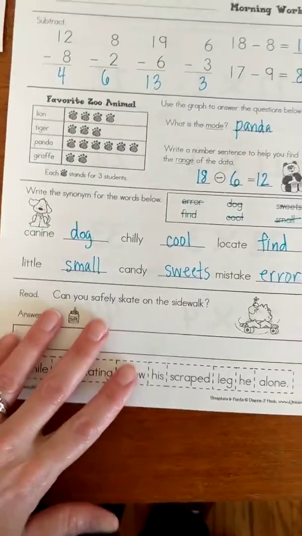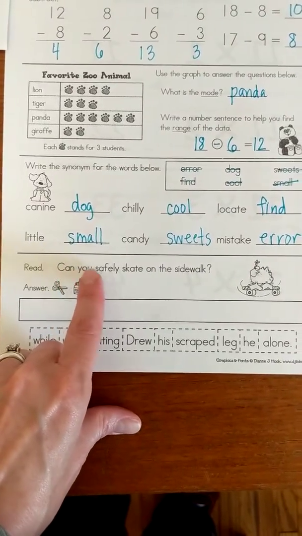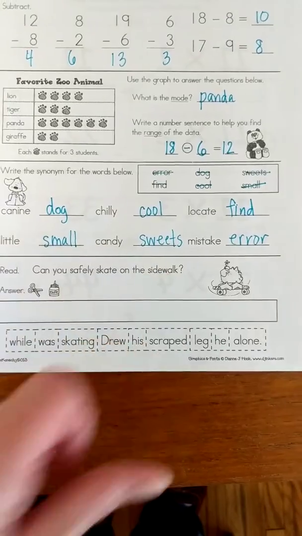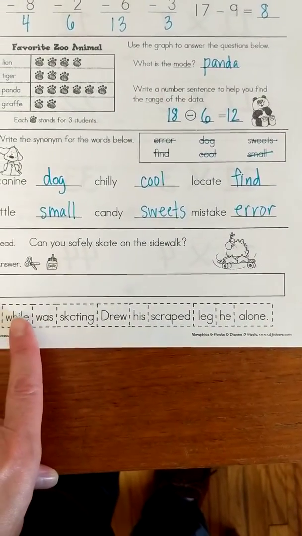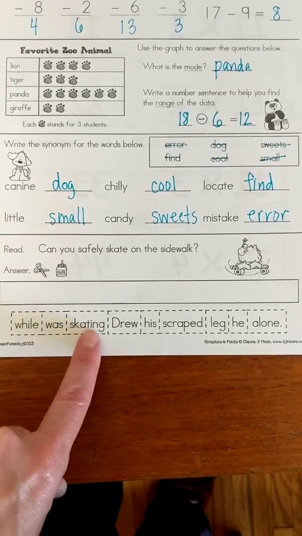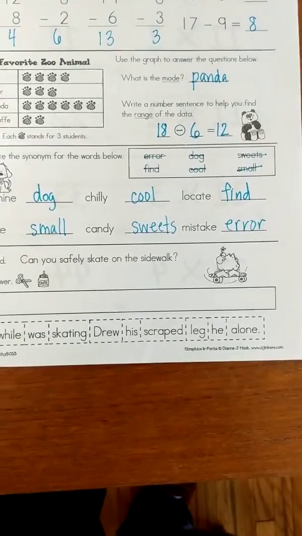Okay, we're down to our sentence. So we've got the sentence to read: Can you safely skate on the sidewalk? Down here we have: while, was, skating, Drew, his, scraped, leg, he, and alone.